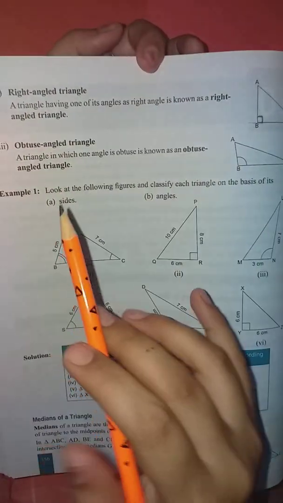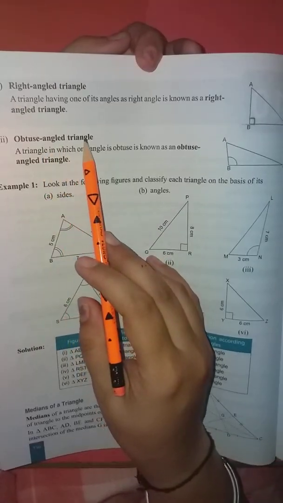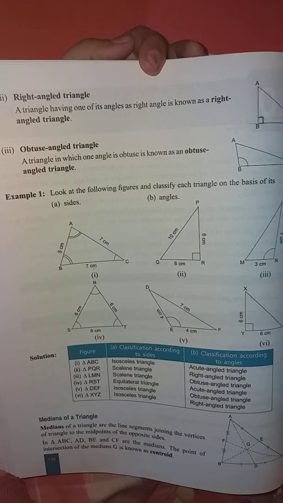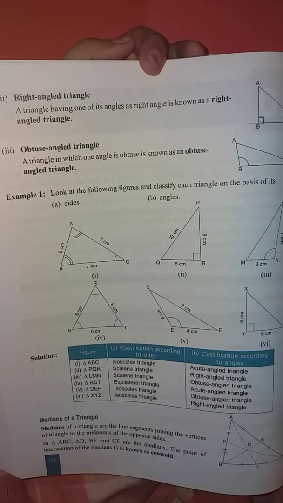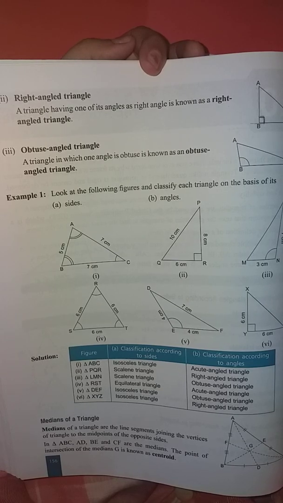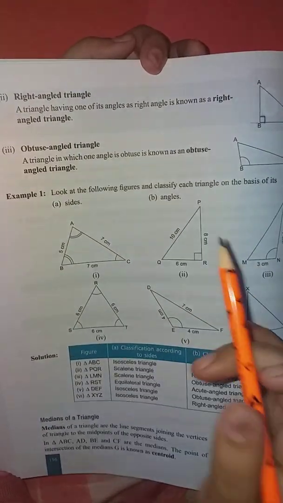So moving to next, that is obtuse angle triangle. So tell me student, what is an obtuse angle? If the measure of an angle is greater than 90 degree but less than 180 degree, that is called obtuse angle. And a triangle having such an angle is an obtuse angle triangle.